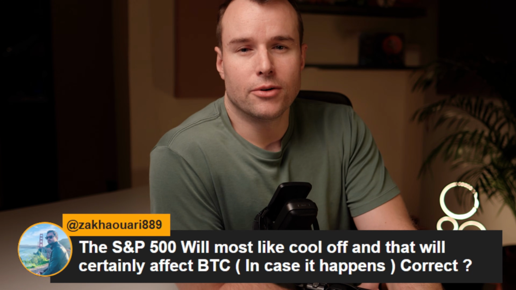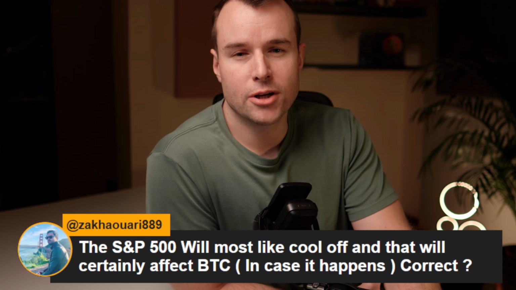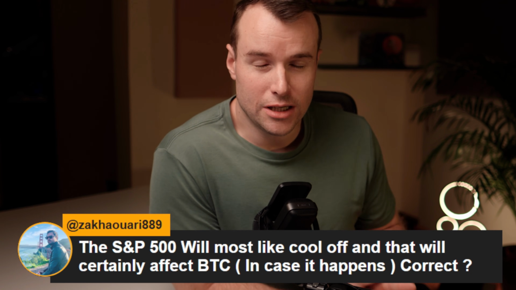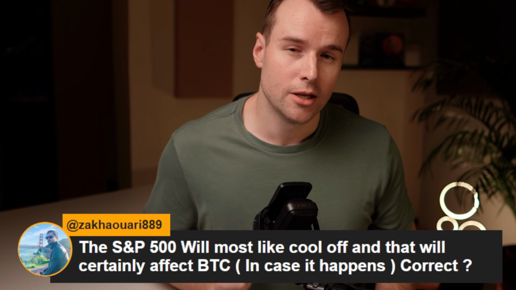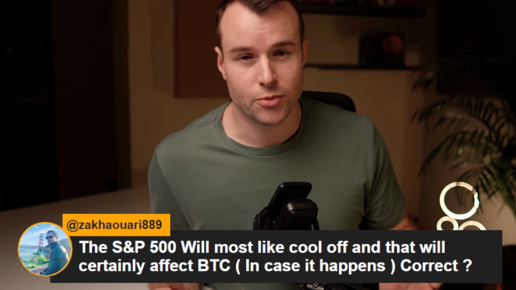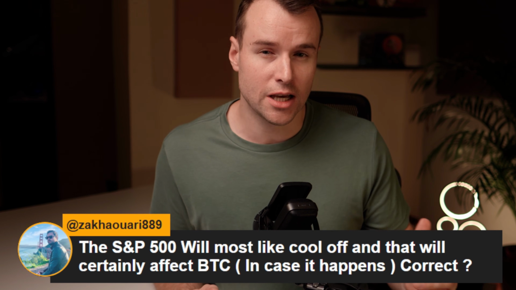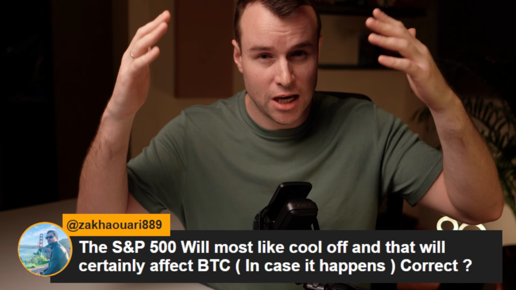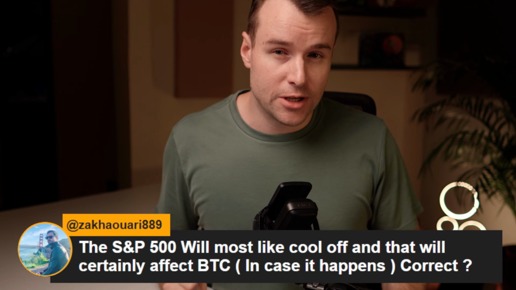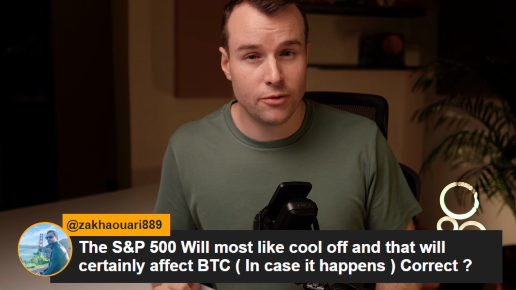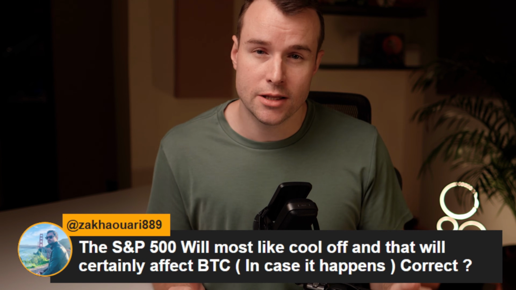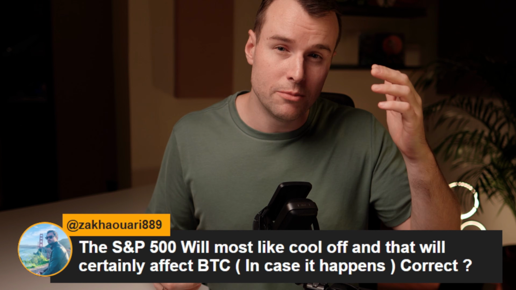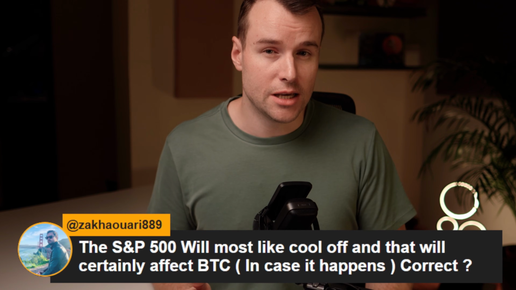The S&P 500 will most likely cool off, and that will certainly affect Bitcoin in case it happens. Is this correct? Yes, I do believe that's correct. We see a lot of correlation between traditional finance and crypto. This correlation has actually increased over time. So in other words, the two assets tend to go up and down at the same time. There's very little diversification benefit. So if you hold crypto and if you hold, say, the Nasdaq 100 at the same time, your portfolio will either get crushed or will perform very well. You don't really mitigate risk by owning both at the same time.